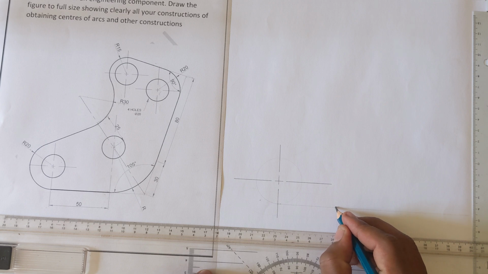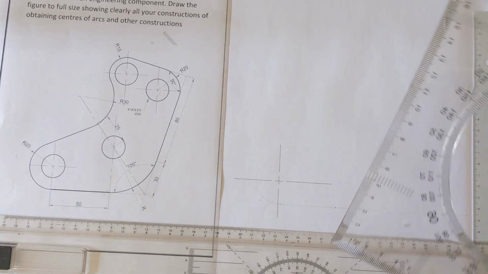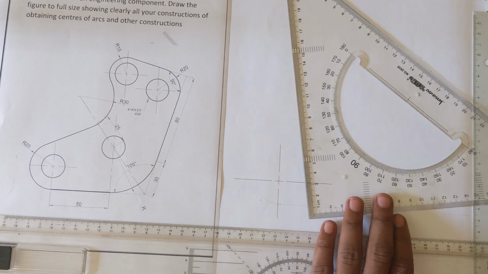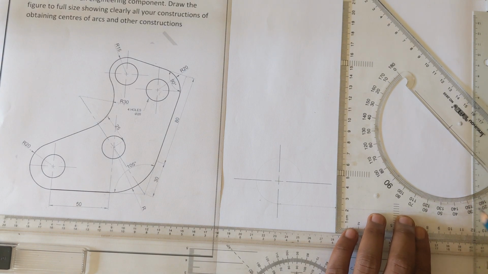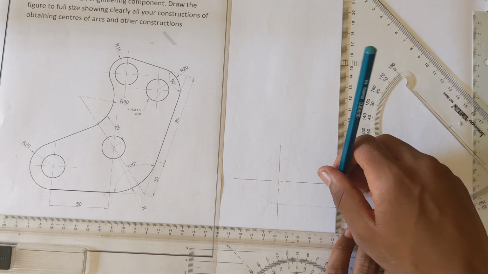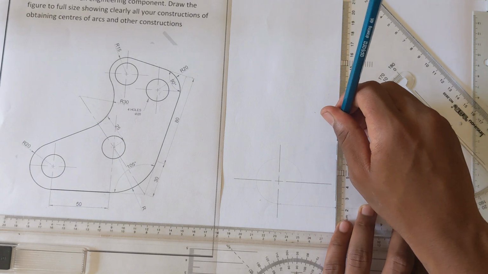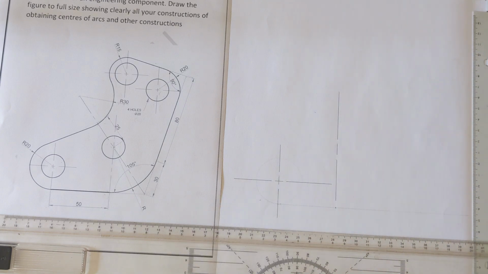So this one is point 50, and then you draw a vertical line. Okay, so you draw a vertical line. Okay, so something like that.